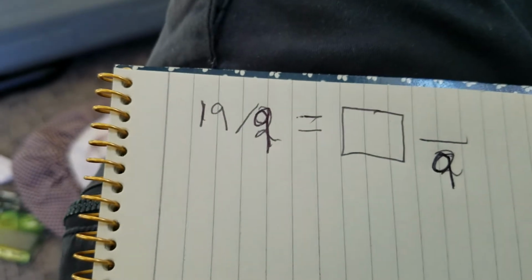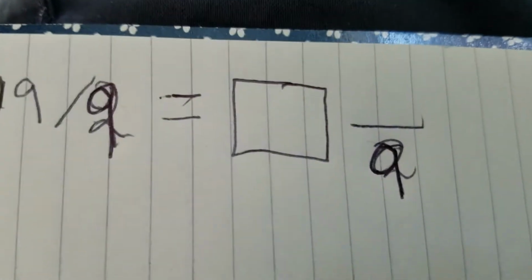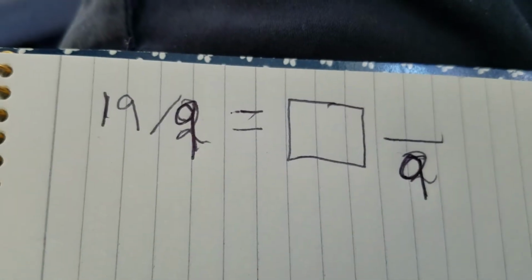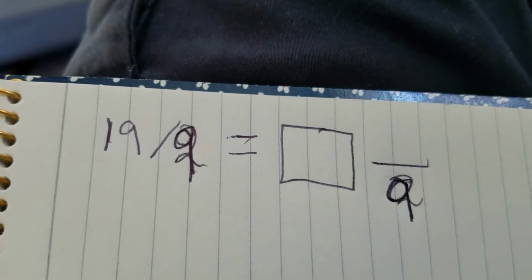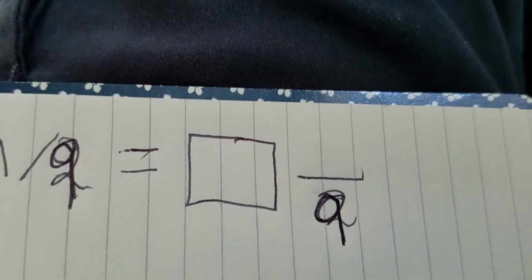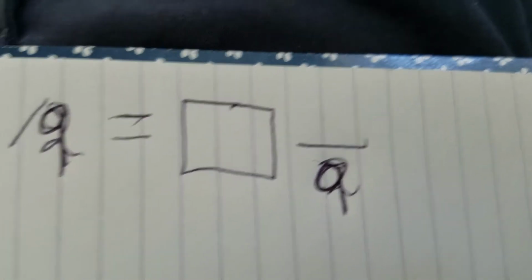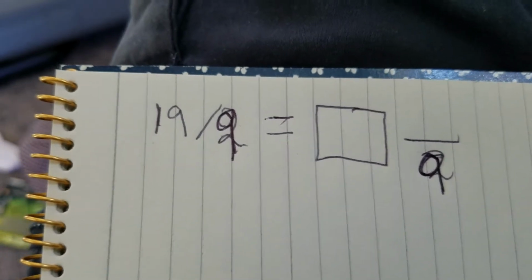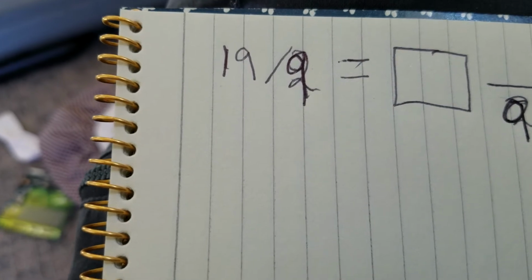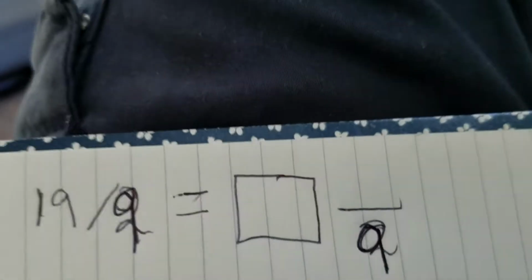on the bottom. So we know 2 things. We know that the number in this box, in the square, will be a whole number, and we know that the number will also have a fraction, and 9 will be on the bottom. Now we know that a whole number will be there because the numerator is higher than the denominator. So now we're going to move on to step 2.